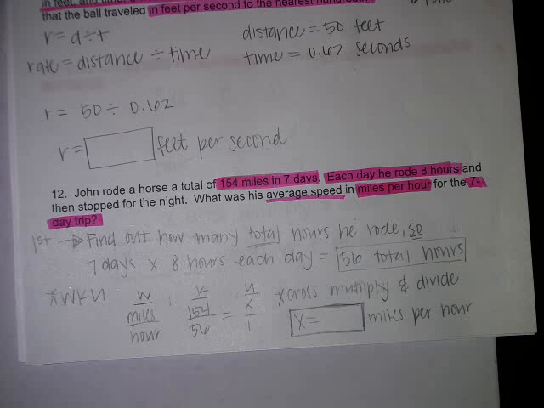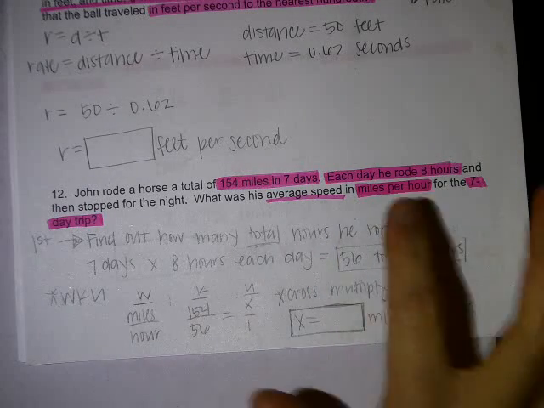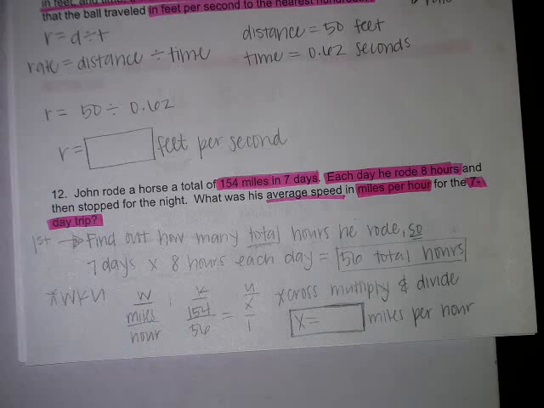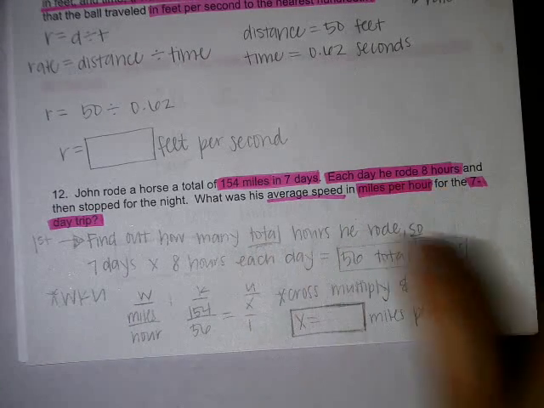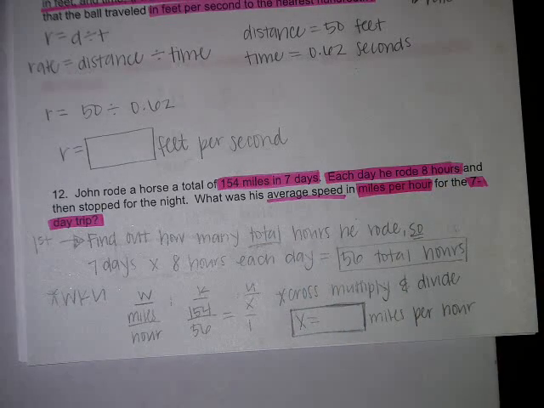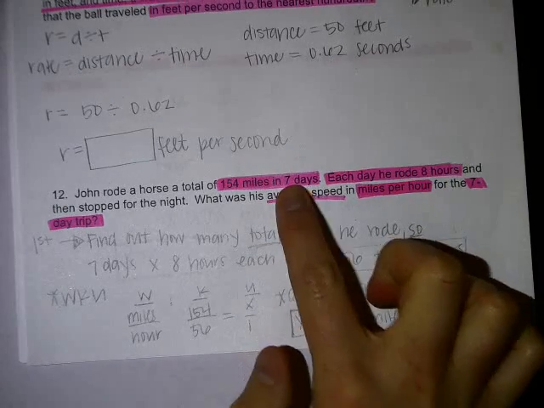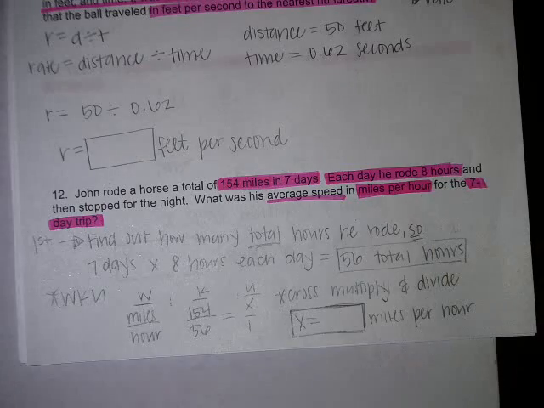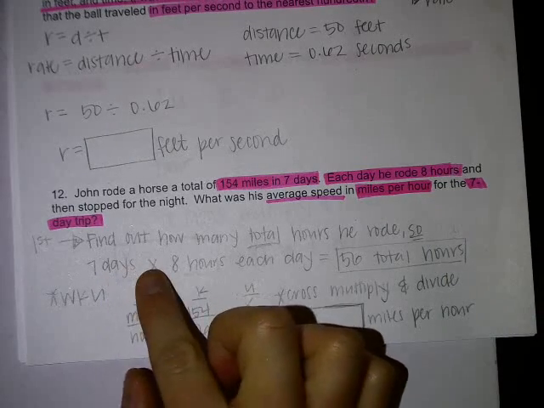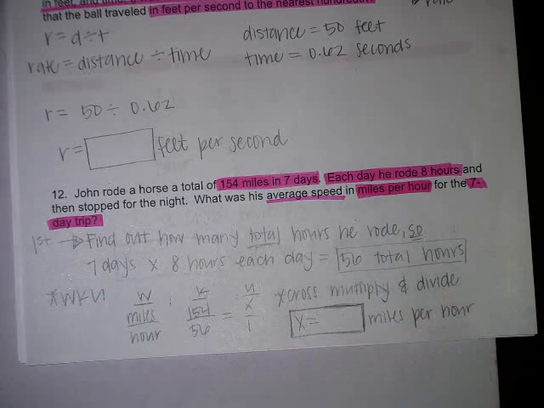Okay, so the first thing that we have to do is we don't have a level playing field here. We know days and hours and miles, but we just need 2 words for our WKU. So we have to find out how many total hours he rode. He went 7 days, and each day he rode 8 hours. So we take 7 days multiplied by 8 hours each day, to give us a total of 56 hours he rode his horse.